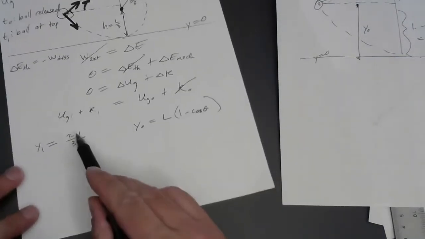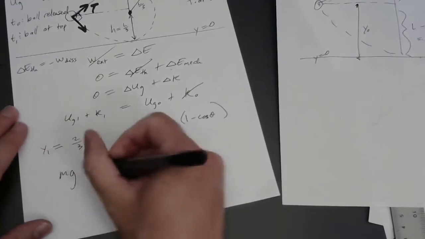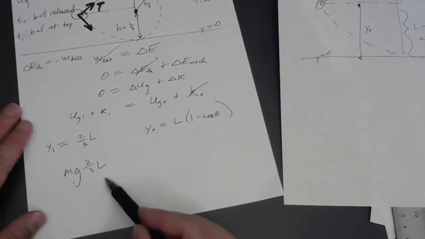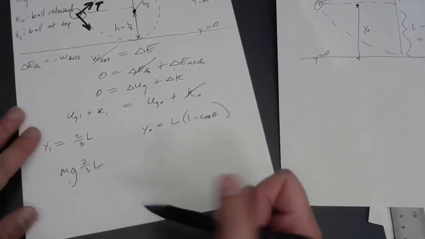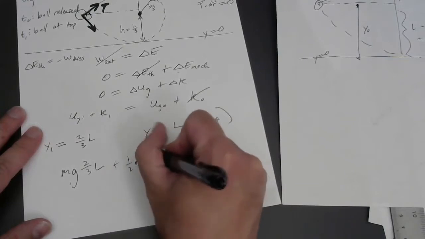Okay, so let's plug stuff in now. The potential energy at time 1 is just mg times y1, and we know that's 2/3 L. So this is mgy evaluated at this particular y coordinate, plus the kinetic energy at time 1. I don't actually know the speed yet.